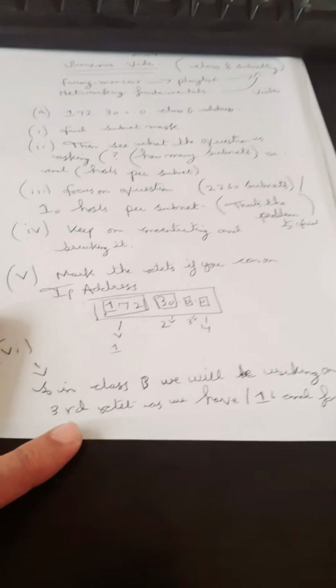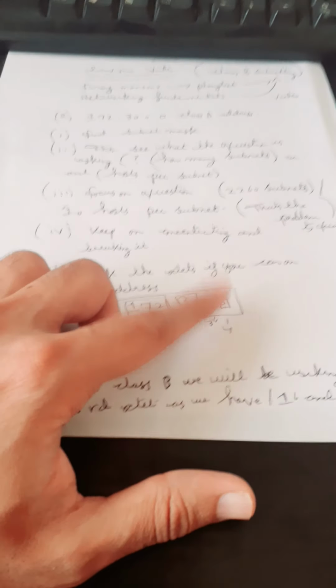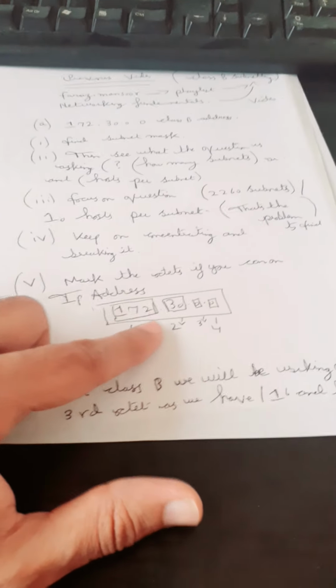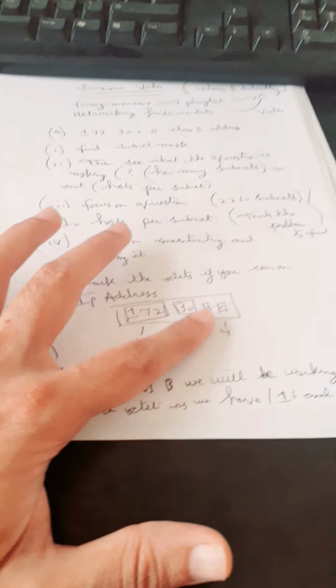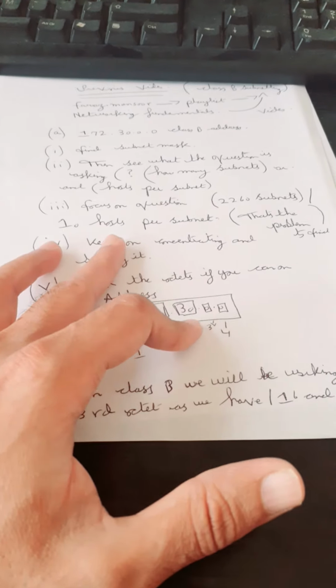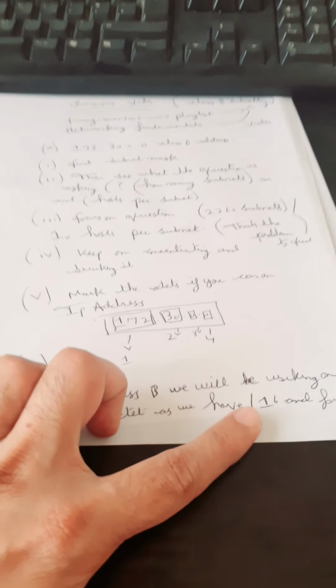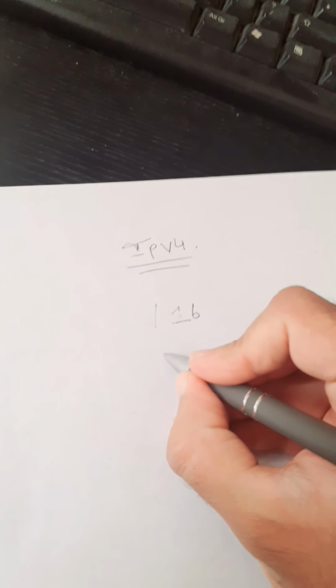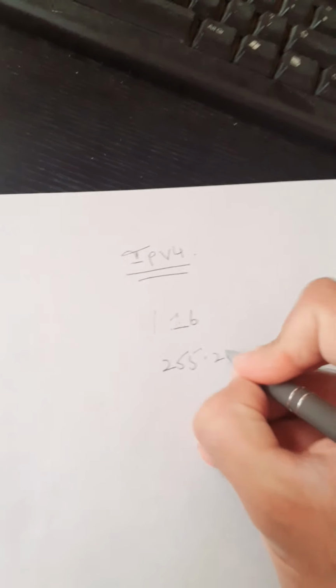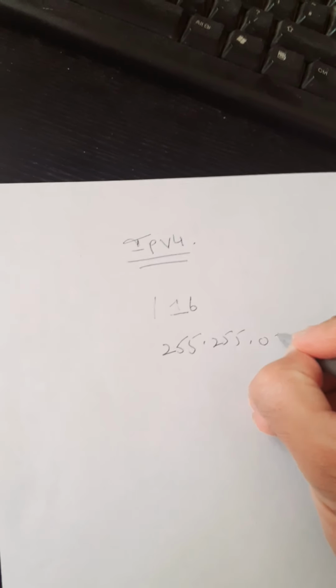Now in Class B, we will be working on the third octet. As we have /16, it's 172.30, and then a 0 and a 0. So that's a /16. Just to let you know, before I move forward, so you don't get confused, /16 is 255.255.0.0.